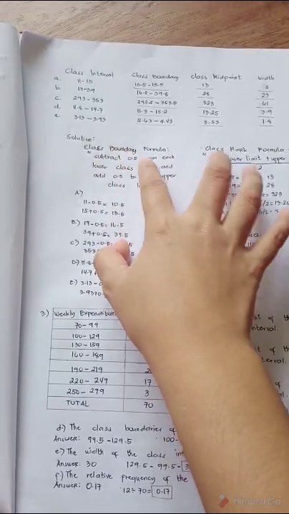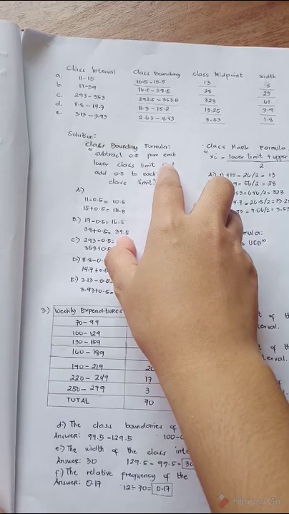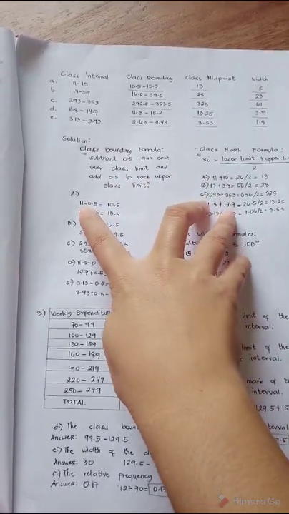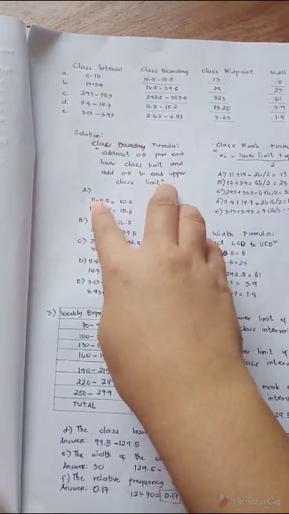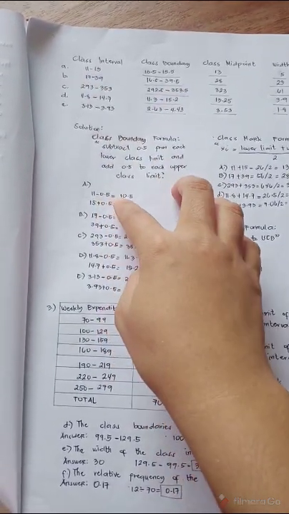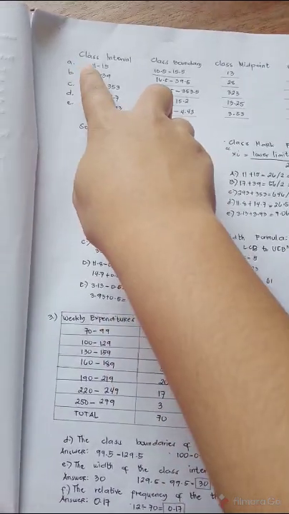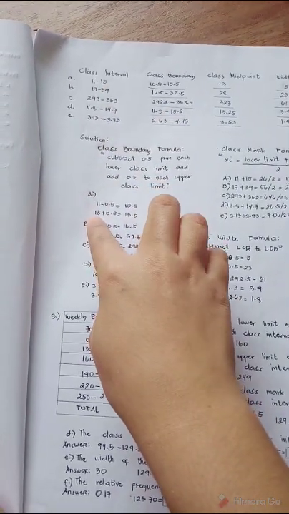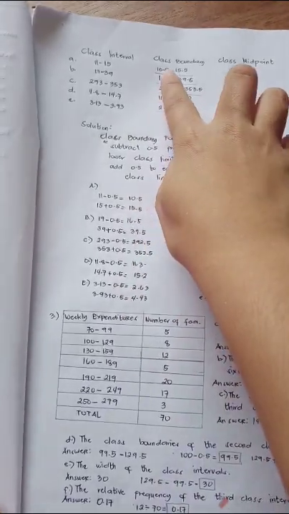The class boundary formula: subtract 0.5 from each lower class limit and add 0.5 to each upper class limit. So 11 minus 0.5 is equal to 10.5. The upper limit is 15, so 15 plus 0.5 is equal to 15.5.